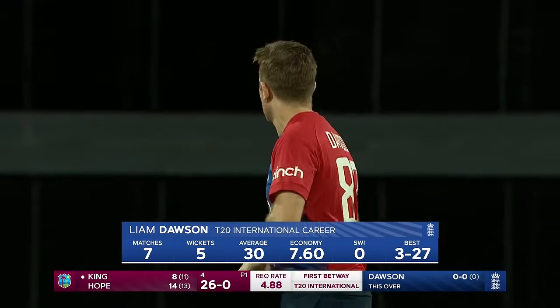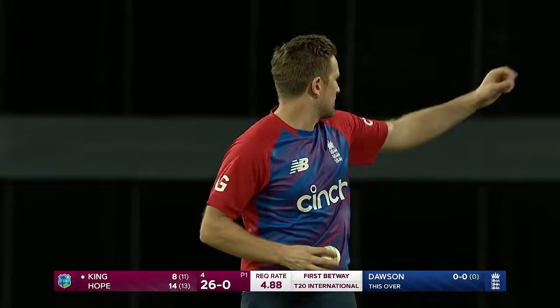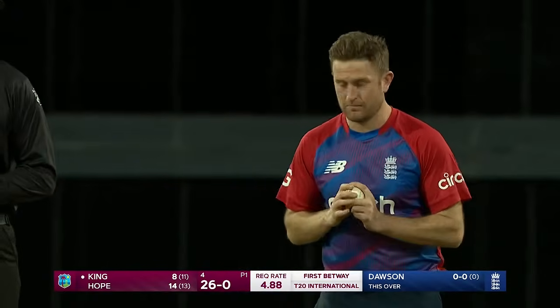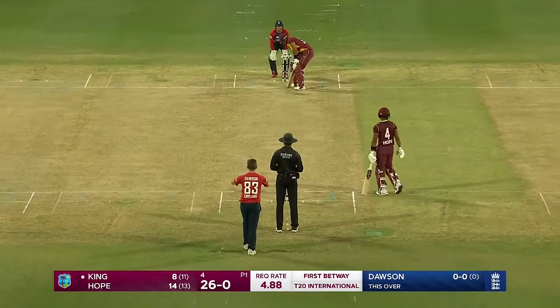Well, spin at both ends from England, and Morgan having to pull a rabbit out of the hat. Might actually be something bigger than a rabbit required here, some sort of large marsupial to try and get England back into this one. Dawson with his left arm spin. No slip.